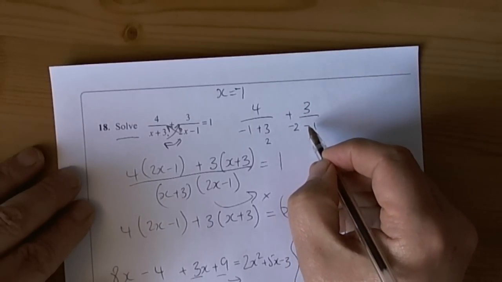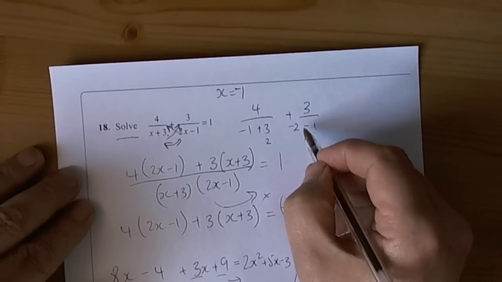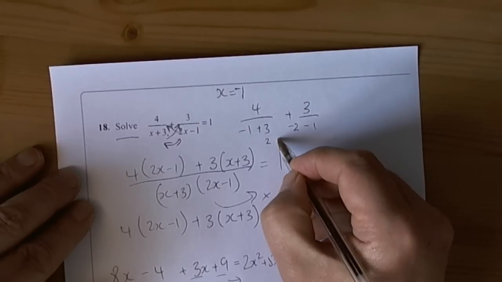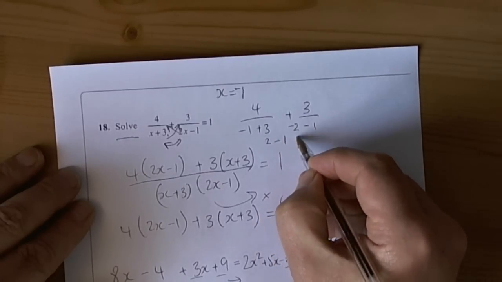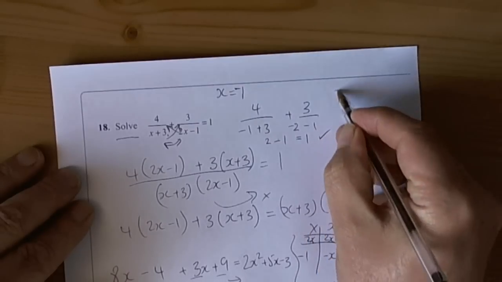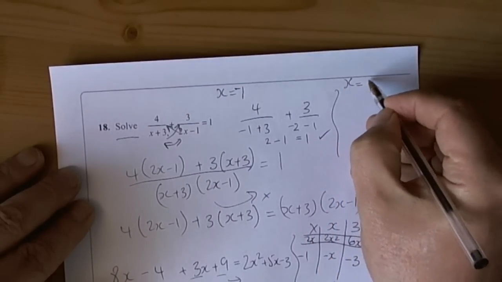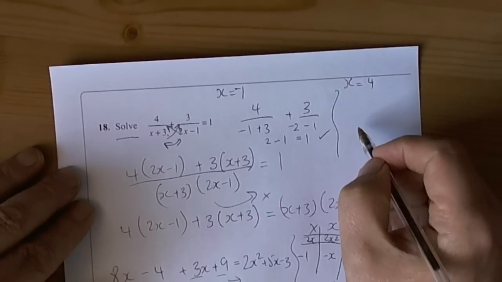Minus 2 take away 1 is minus 3. 3 divided by minus 3 is minus 1. Plus and a minus makes a minus, so we end up with 2 take away 1, which equals 1. That works. Then try the other solution. X is actually equal to 4.